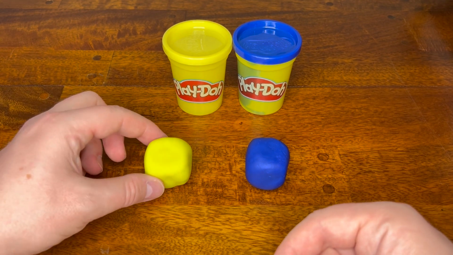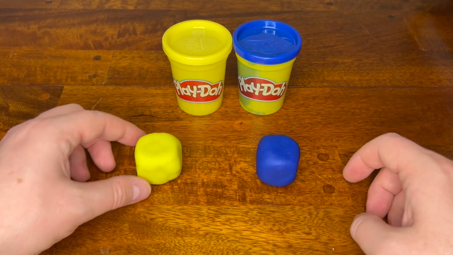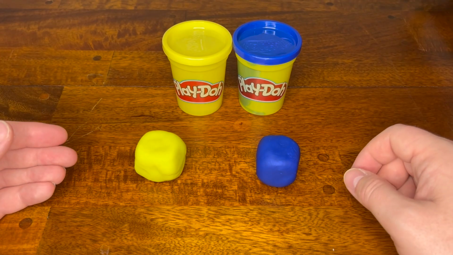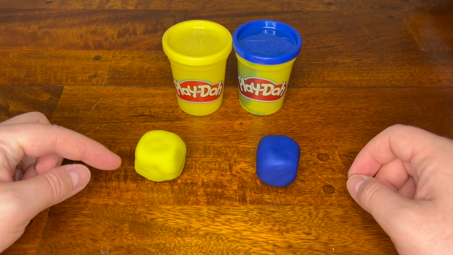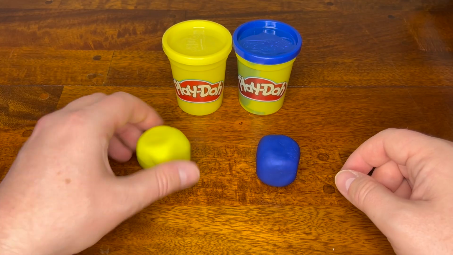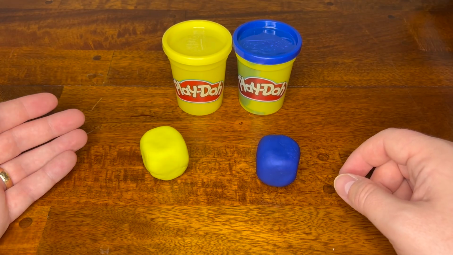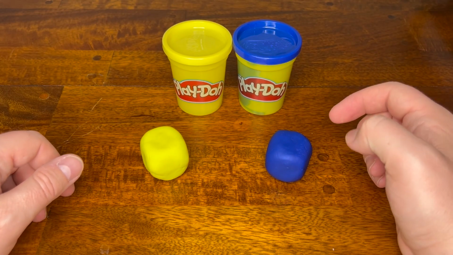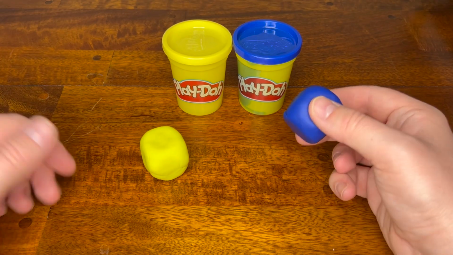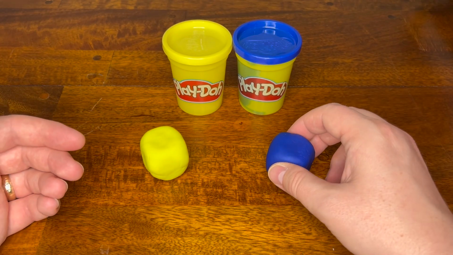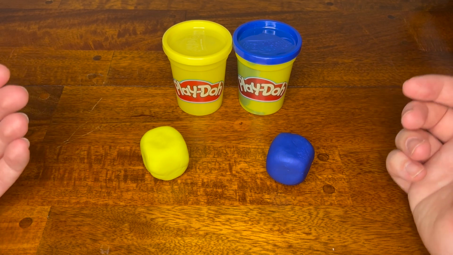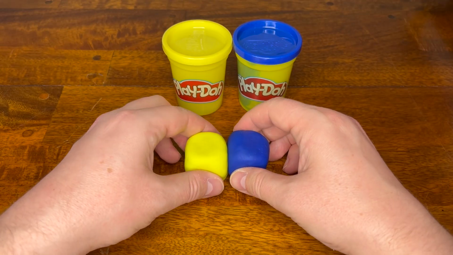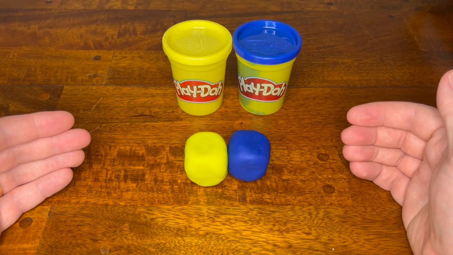So what we can do is separate these and look at the yellow Play-Doh. This we're going to call a phase because it has uniform properties. It has the texture, it has the color of this yellow Play-Doh, and we're going to call the blue also a phase because it has a uniform property, physical, chemical, and a uniform color. So each one of these is a phase. And once we put them in contact, they become a mixture.